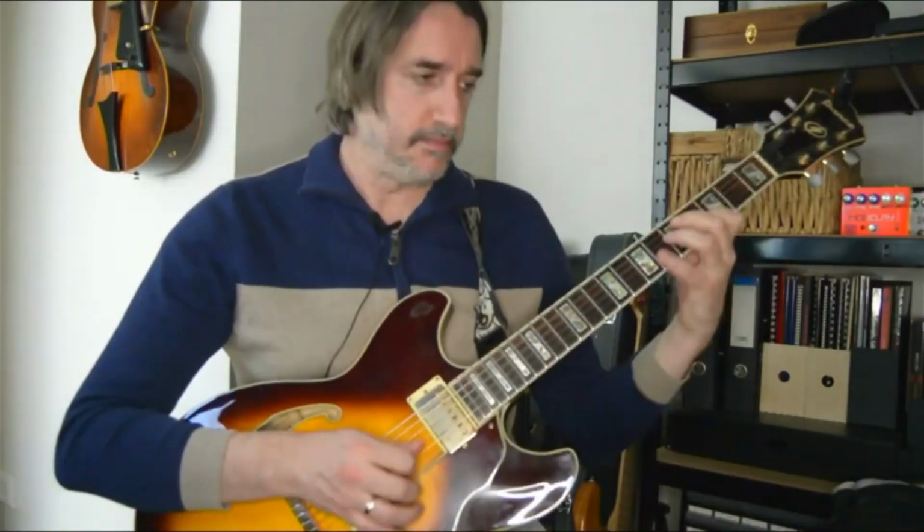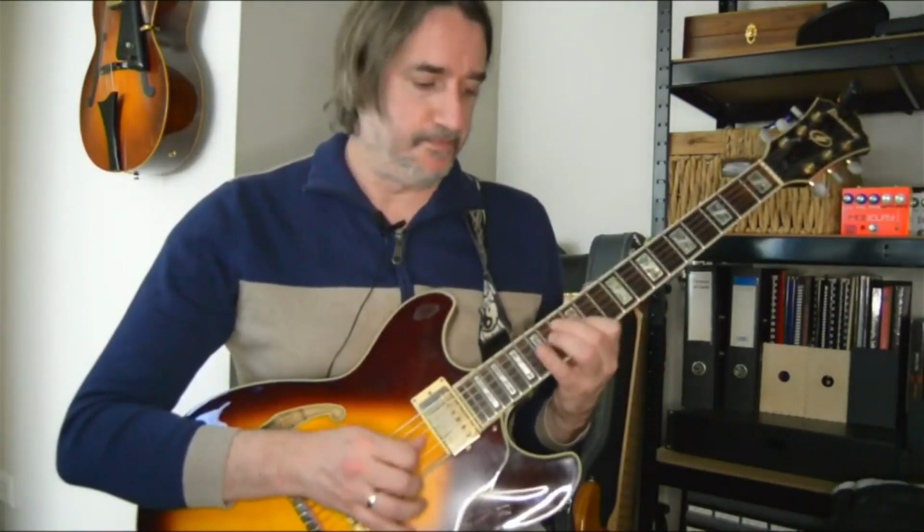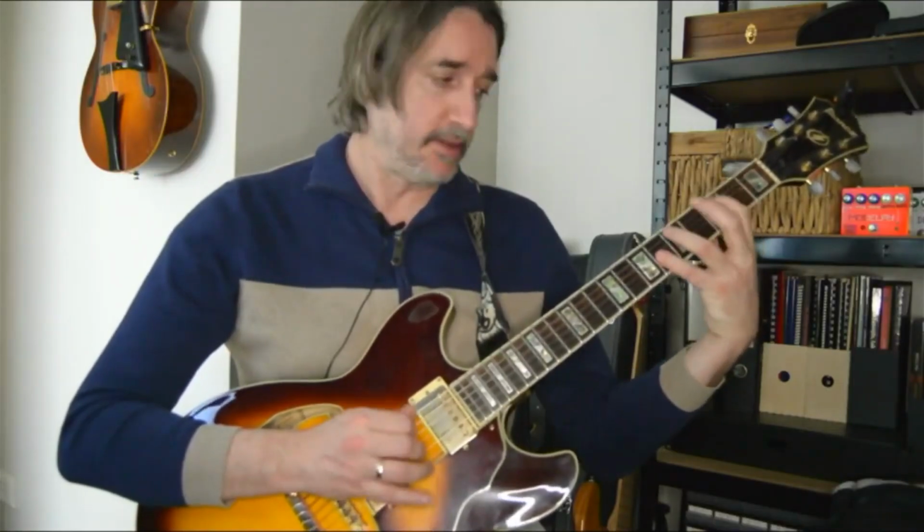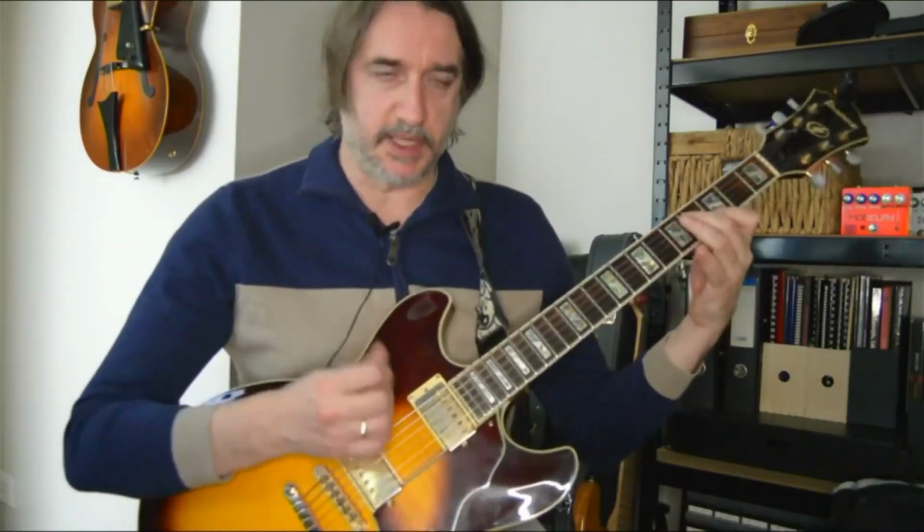You might want to practice this with a metronome. I'm not using one so that I don't have to switch it on and off. But same thing, you have minor 6, minor 9, and minor 9 can also be executed this way. If you like stretching, or this, you have string skipping instead.